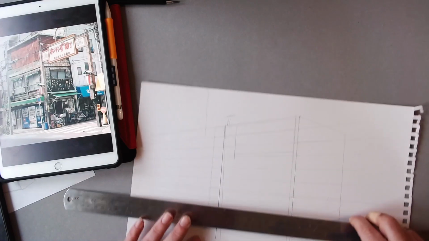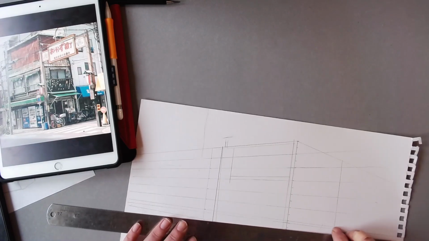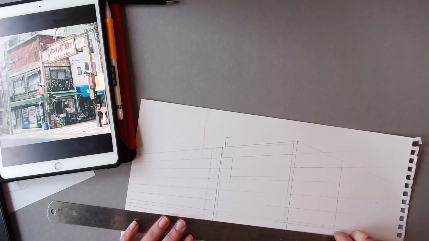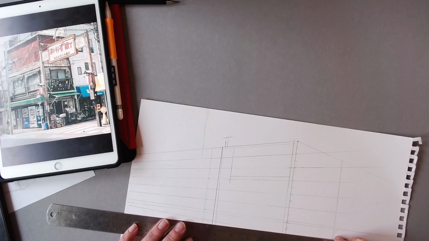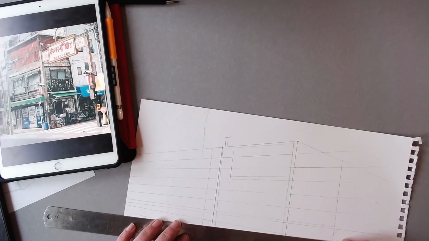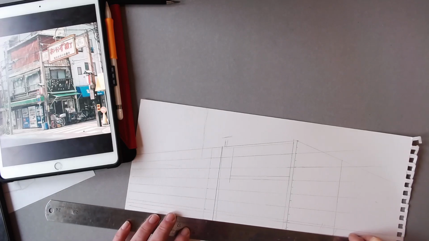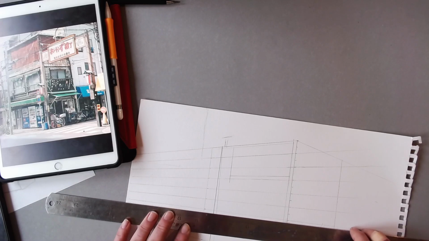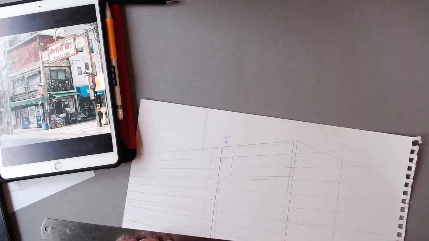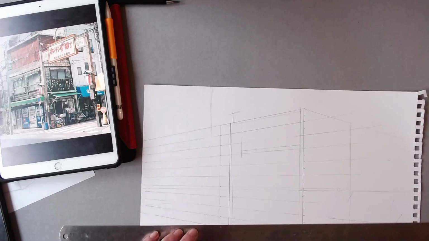So this, actually the top of that canopy I would say is pretty much horizontal. So I'm going to actually put that on the horizon line. Sorry, just lost track of where my horizon is.